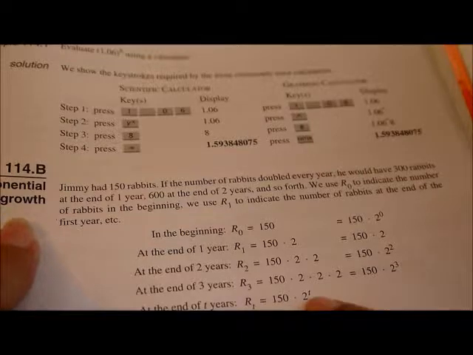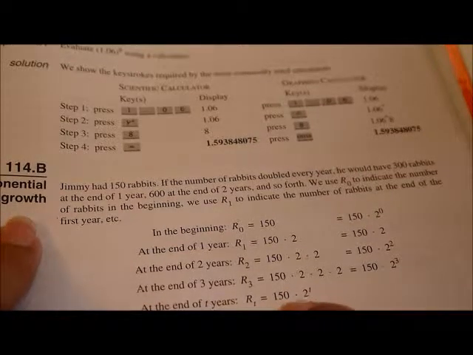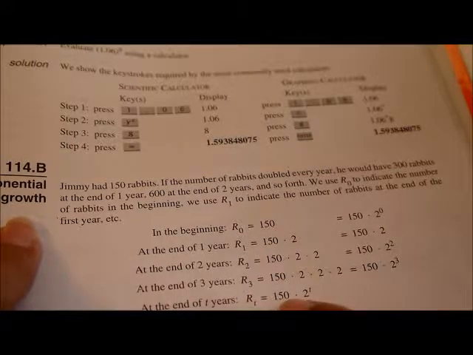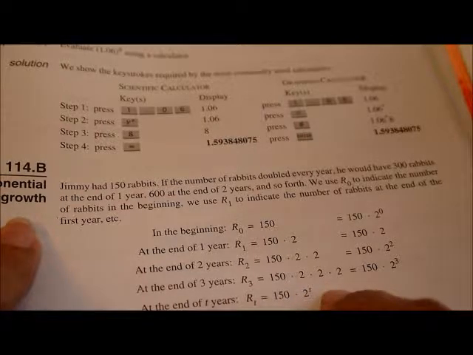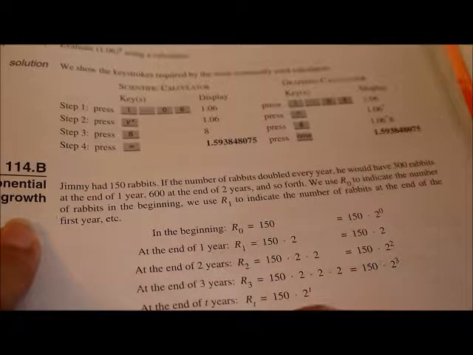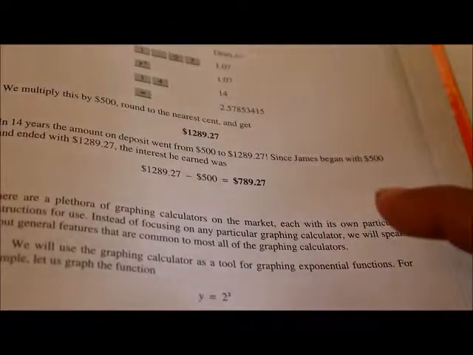So after any number of years, it's going to be 150 times 2 to the t. That way you could, let's say after 100 years, we'd figure out what 150 times 2 to the 100 would be, and it's going to be a huge number. But that way you don't have to take this all the way up to 100. That would take you all day. And I know you guys have something better to do.